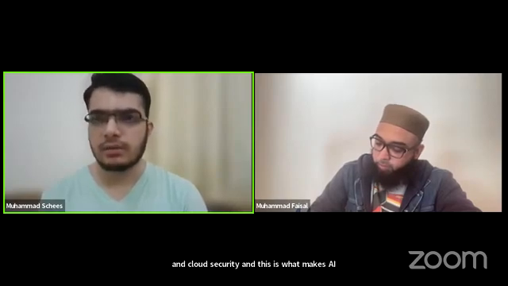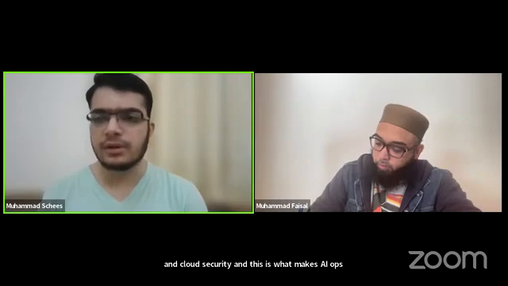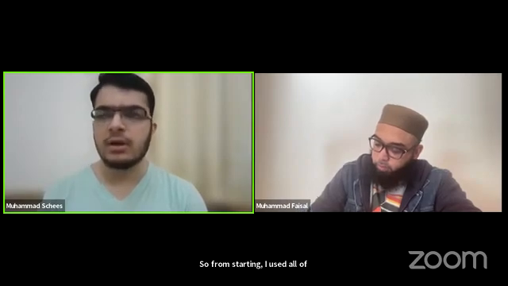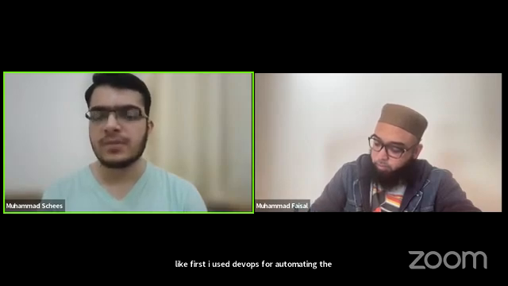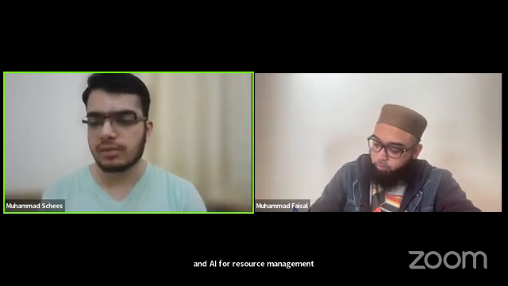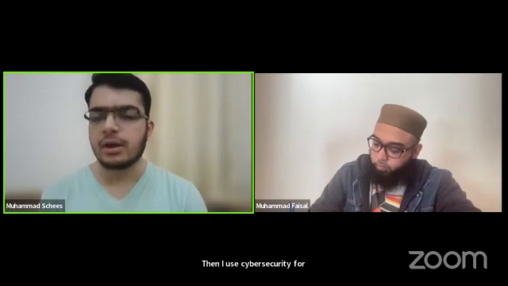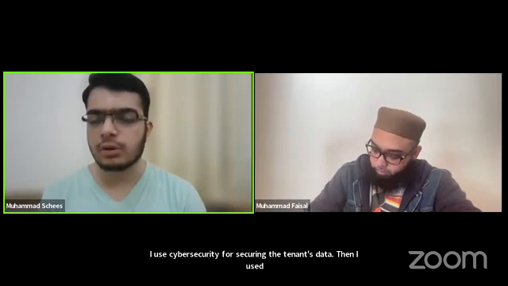So from the start, I used all of these collectively. First, I used DevOps for automating the multi-tenant cloud architecture. Then I used SysOps and AI for resource management. Then I used cybersecurity for securing the tenants' data. Then I used cloud security for securing the whole cloud and the tenants' data as well.